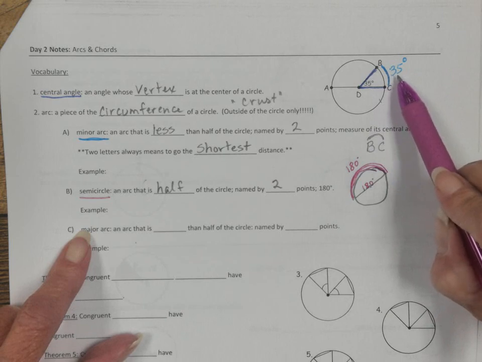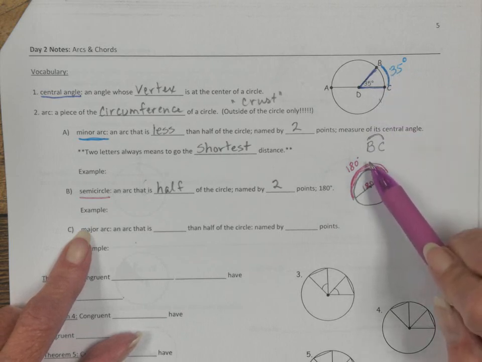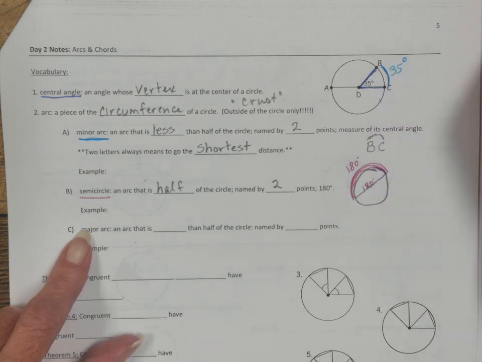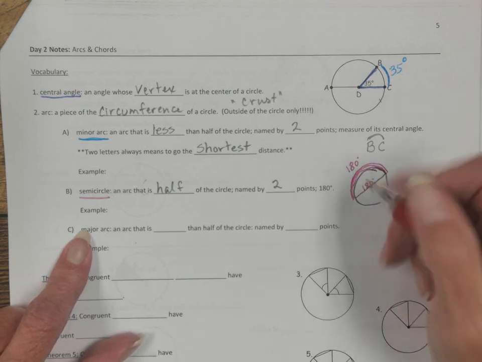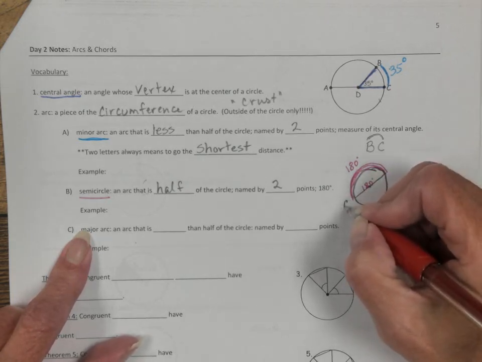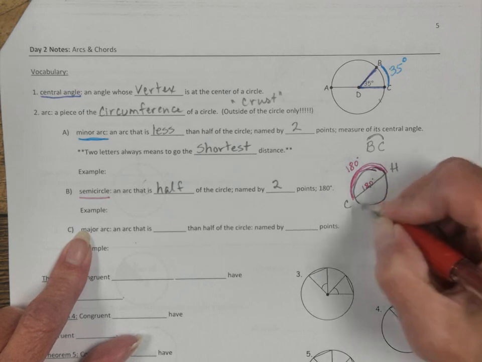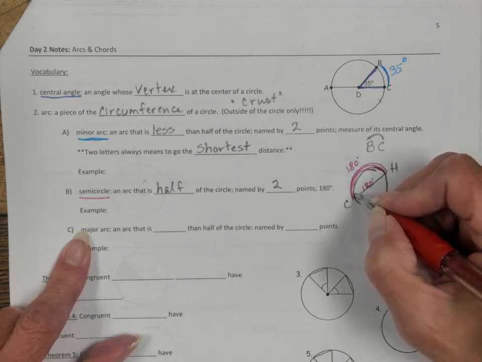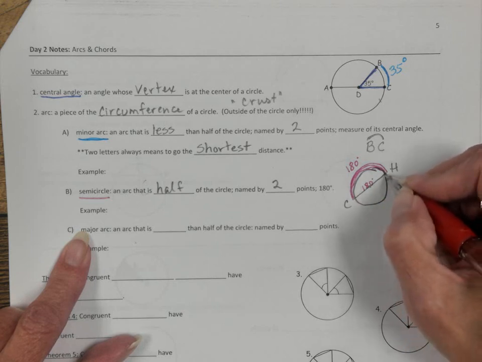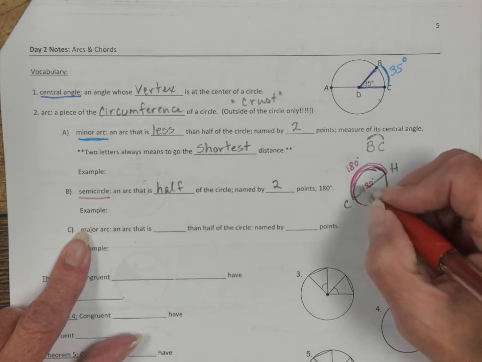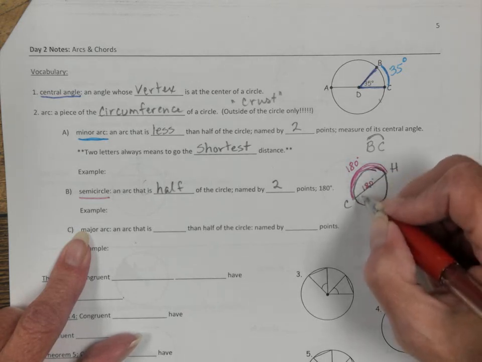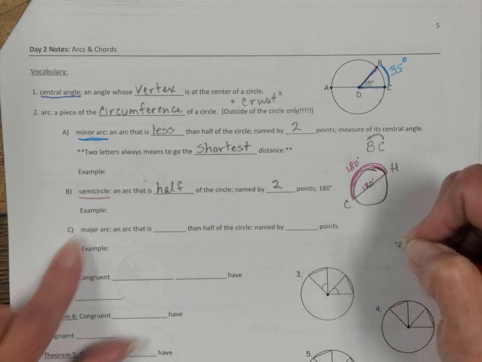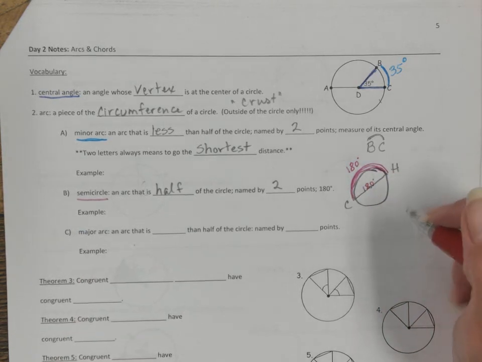Central angle, same as arc. But it's also named by 2 points, from C to H. It doesn't matter if I go northbound or from C to H southbound, because it's 180 degrees. It doesn't matter which way I go, because they're both the same.